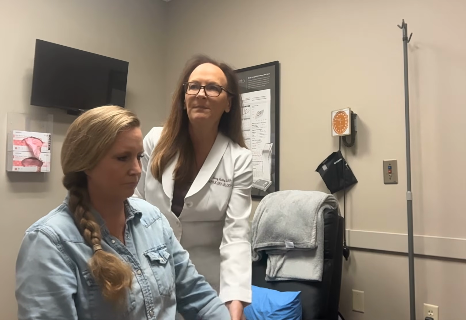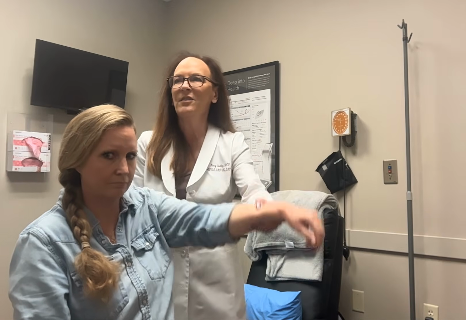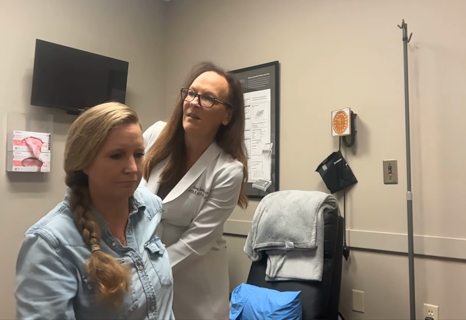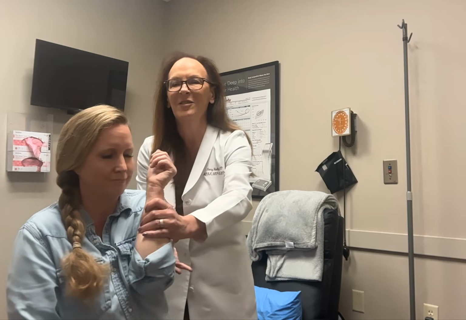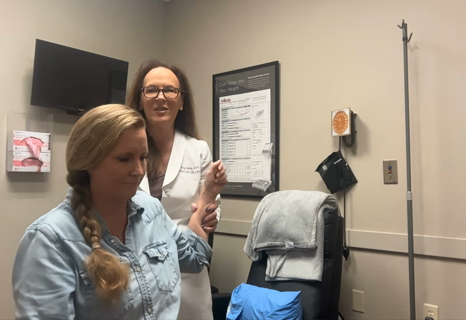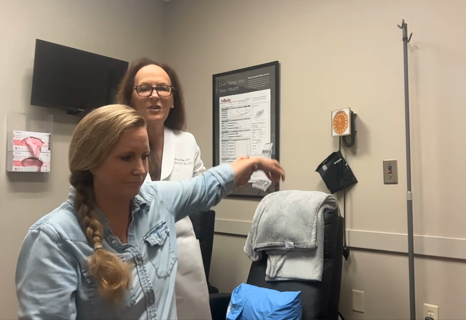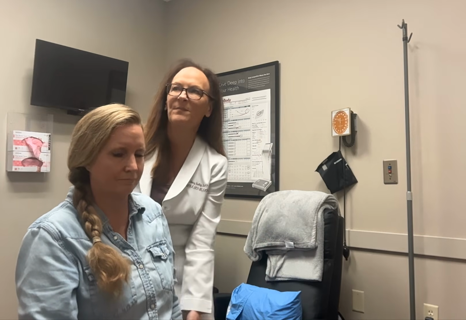We're going to check the passive range of motion of the shoulders using flexion, extension, internal rotation, external rotation. We're going to do abduction and adduction.